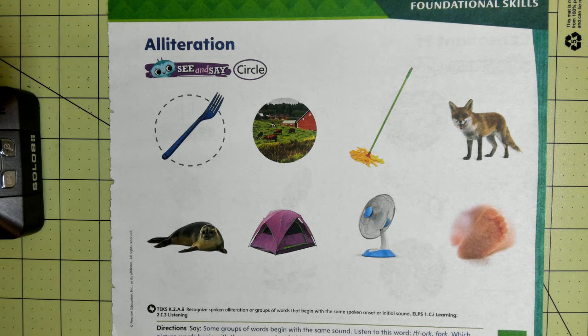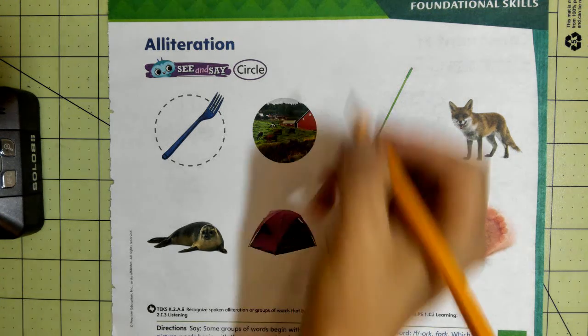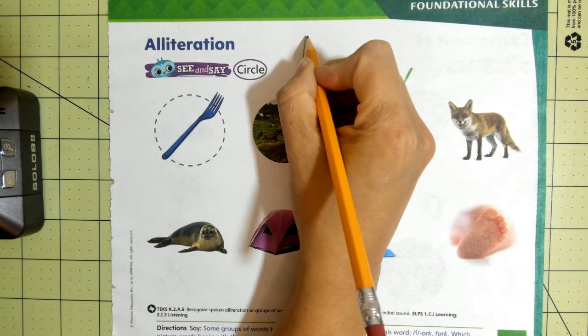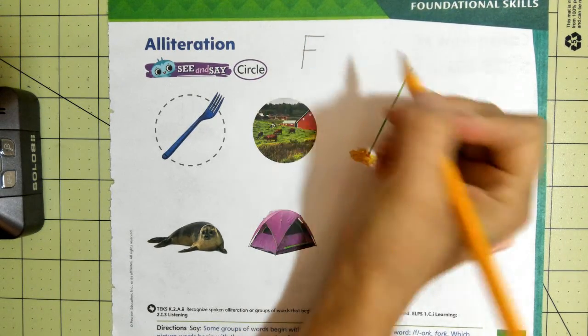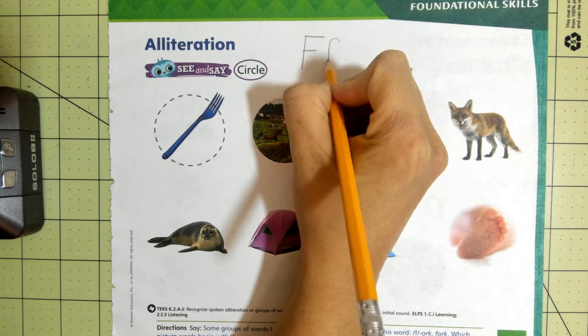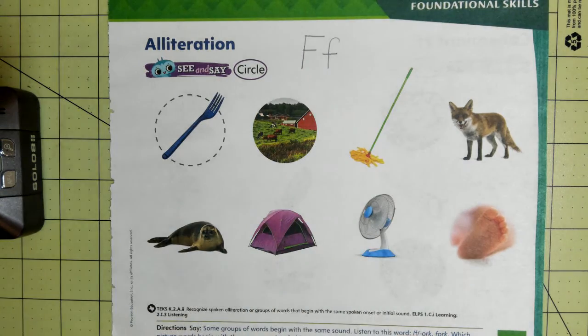Alright, boys and girls, today we're going to be reviewing the letter F. So here at the top of my page, I'm going to write an uppercase F, and I'm going to write a lowercase f. And what we're going to do is look at all of these pictures, and we're going to decide if it begins with F. F makes the F sound. So we're going to circle the pictures that begin with F.